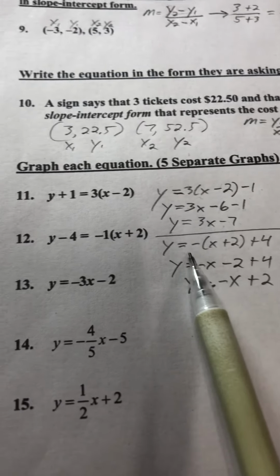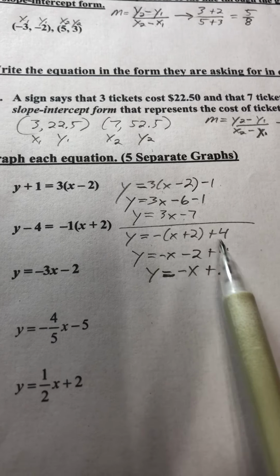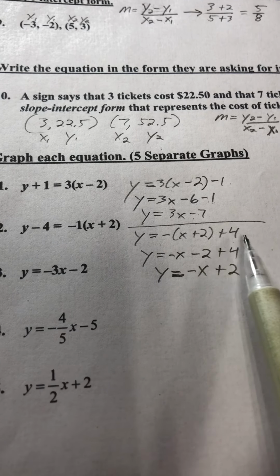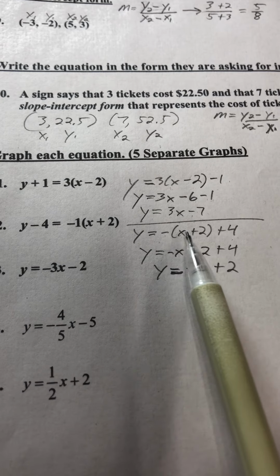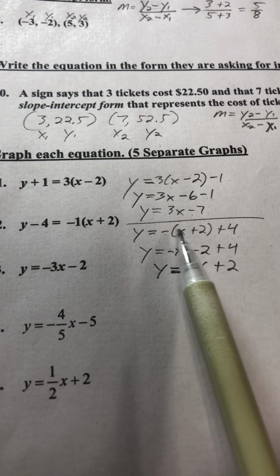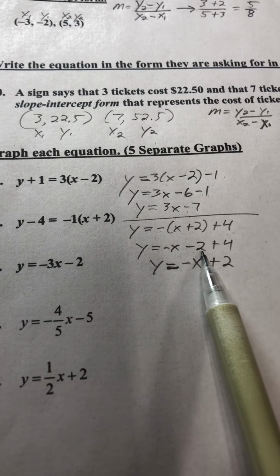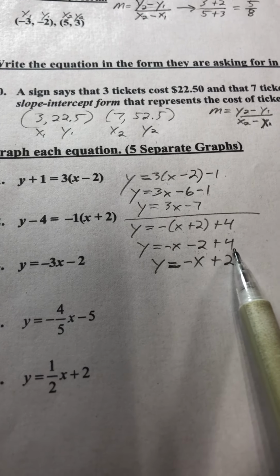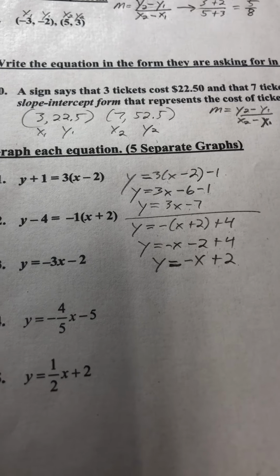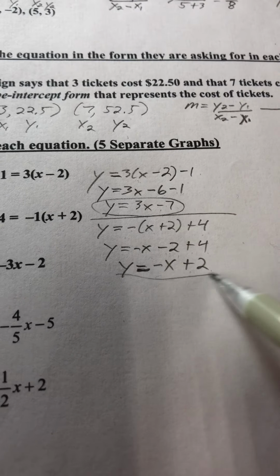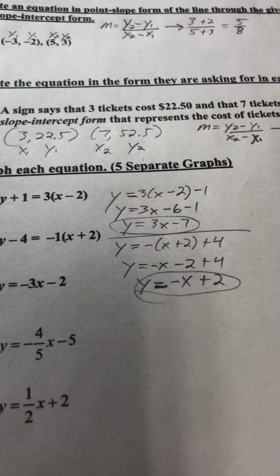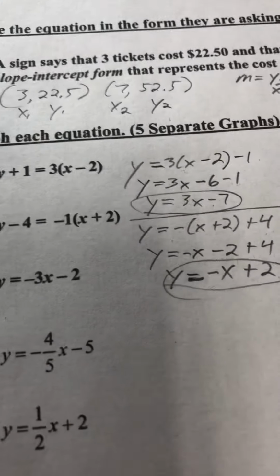Okay, and then I did the same thing for number 12. I added 4 to both sides. I distributed the negative. So this becomes -x and this becomes a -2. -2 plus 4 is a +2. And so now that these are in slope-intercept form, now I can graph them. So let's take a look at these as graphs.